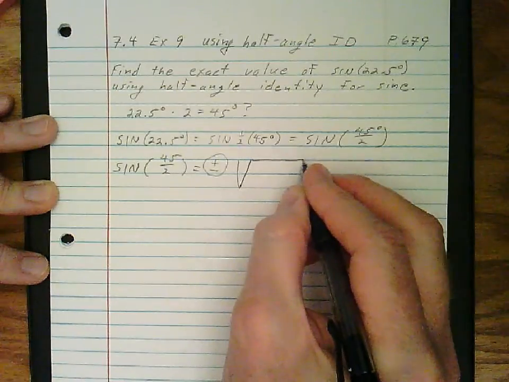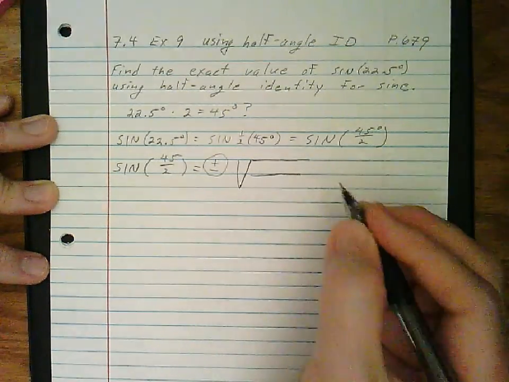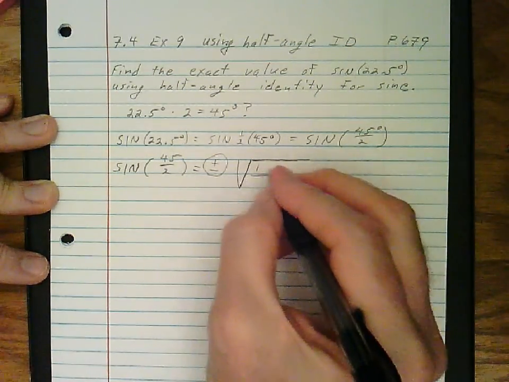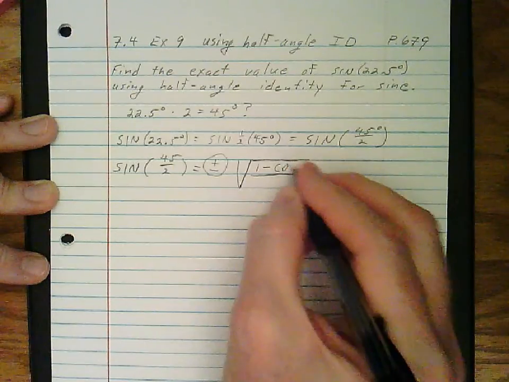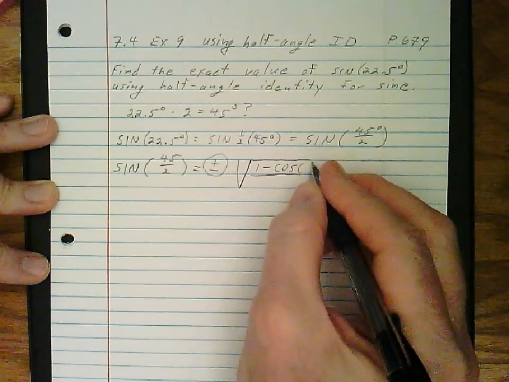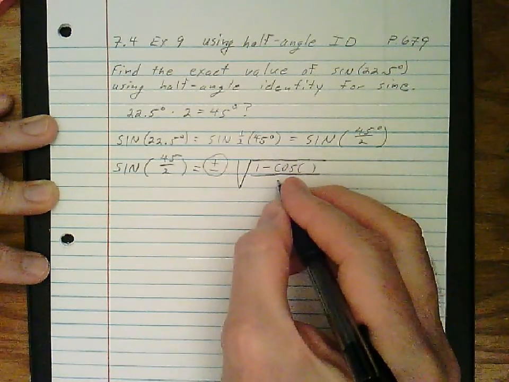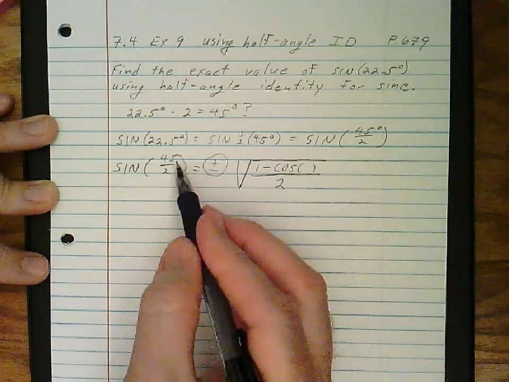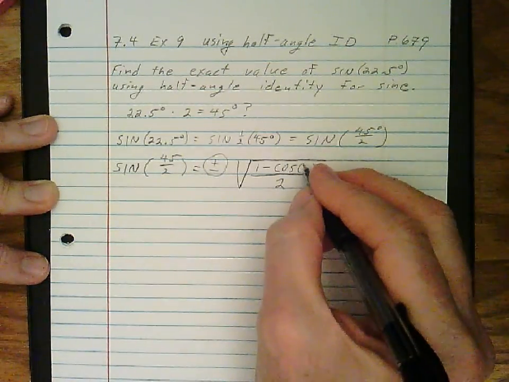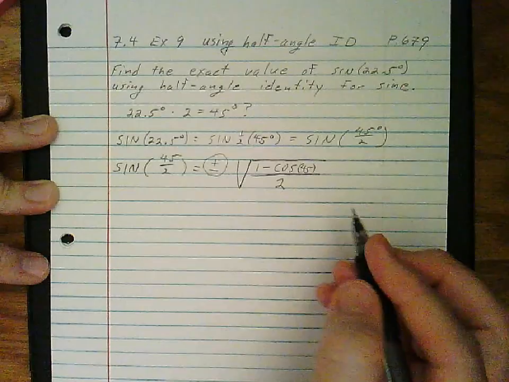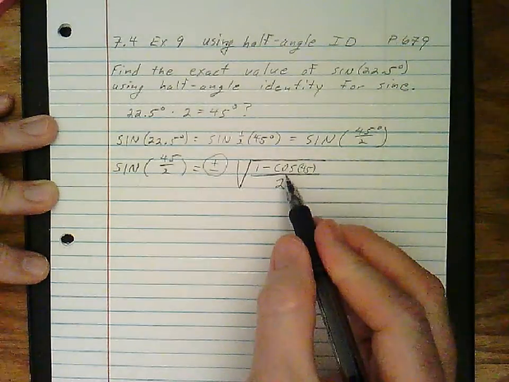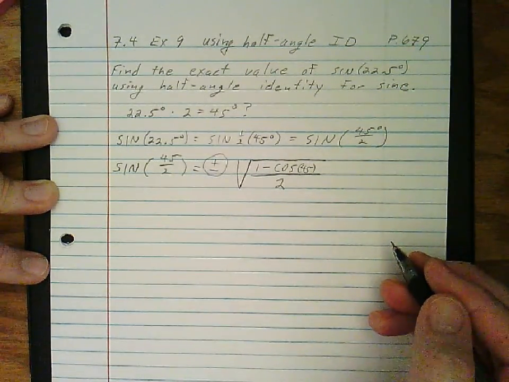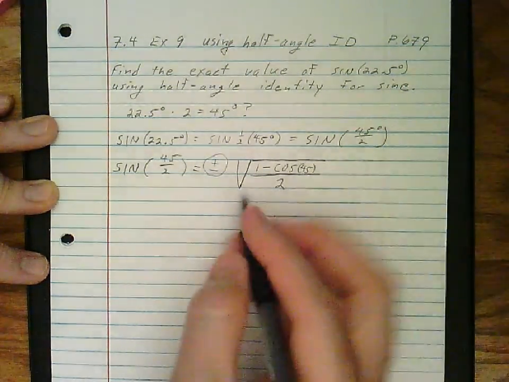Plus or minus the square root of, and now the rest of the formula, 1 minus cosine of angle A, over 2. And of course, this angle here is the same as this angle over here, so it's the cosine of 45 degrees. The whole reason we're using half angle formulas is that I've memorized what the cosine of 45 degrees is.